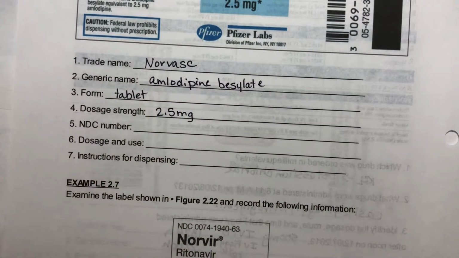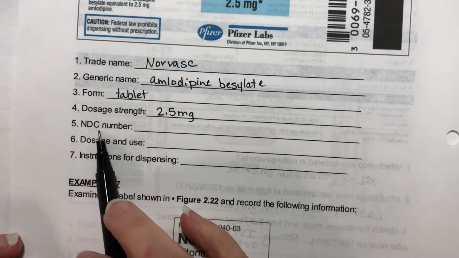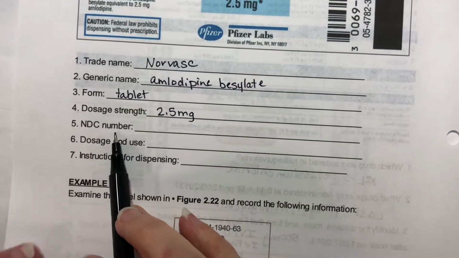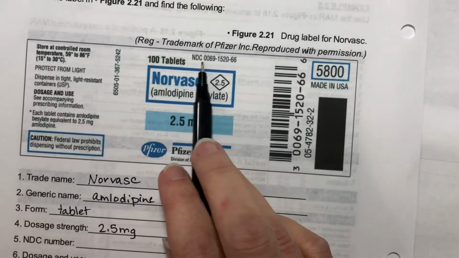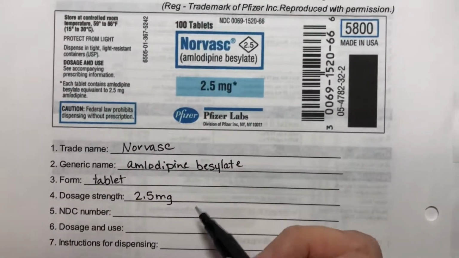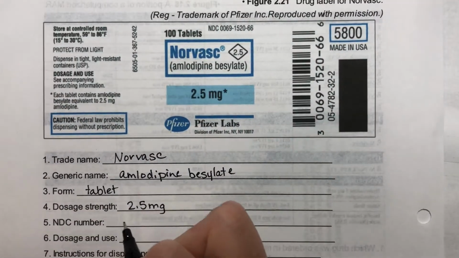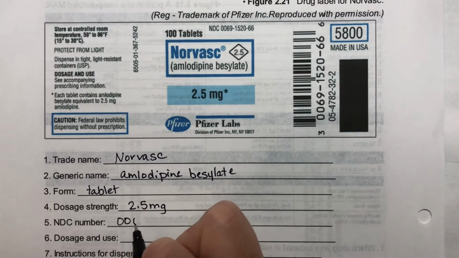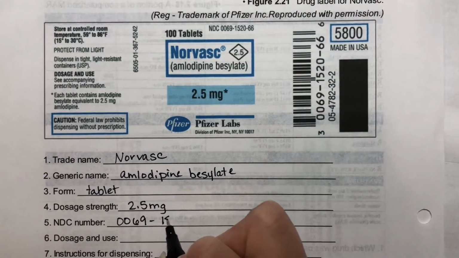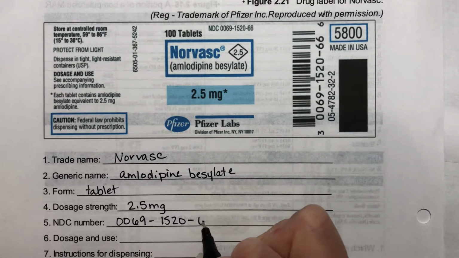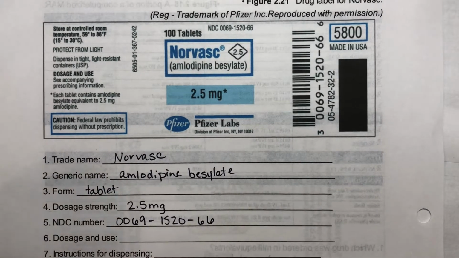Okay. And then we're asked for the NDC number. That is the National Drug Code number. And that is right up here. So I'm going to put 0069-1520-66. Okay.